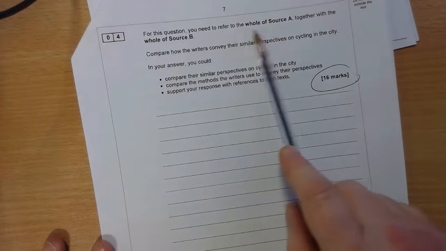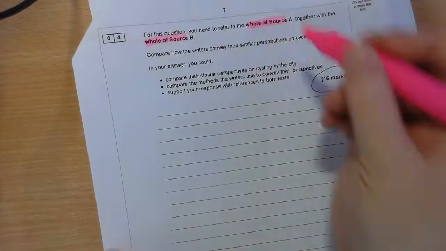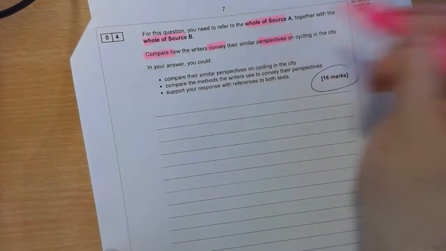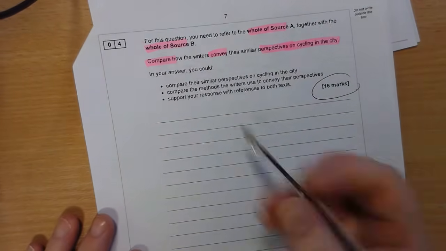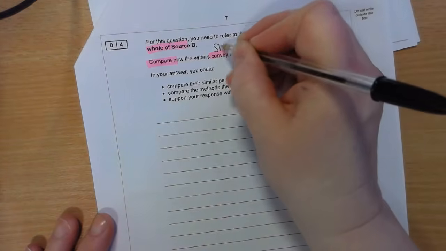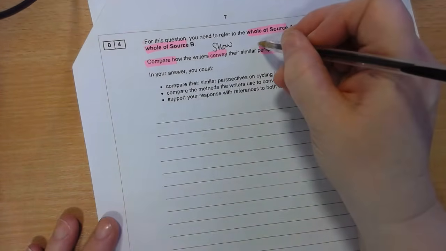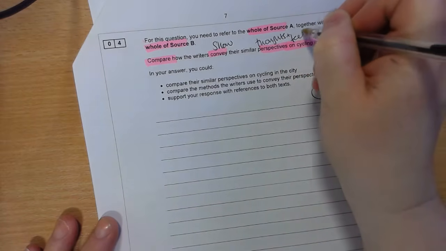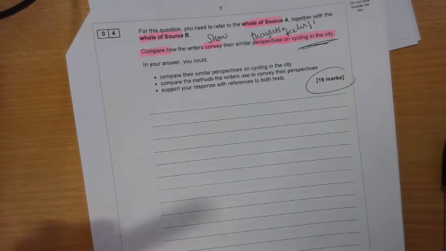For this question, you need to refer to the whole of source A together with the whole of source B. Compare how the writers convey their similar perspectives on cycling in the city. So I always say to my students, that's great exam-speak. We can understand compare. Convey is just a fancy word for show. They're similar perspectives. Perspectives is a fancy word for thoughts and feelings. And then we have the focus of the question, cycling. So compare how the writers show their similar thoughts and feelings.